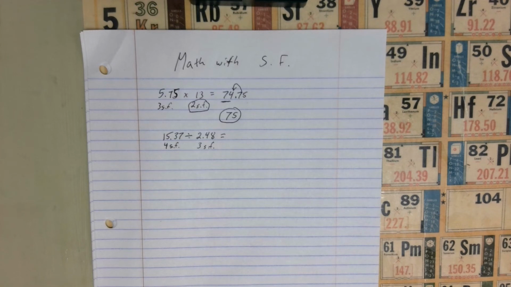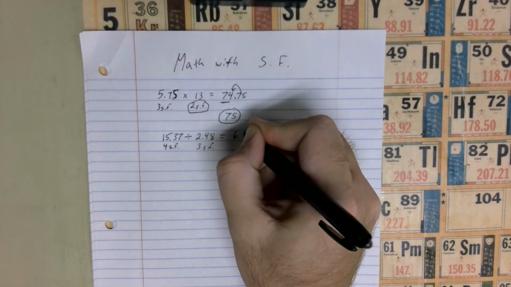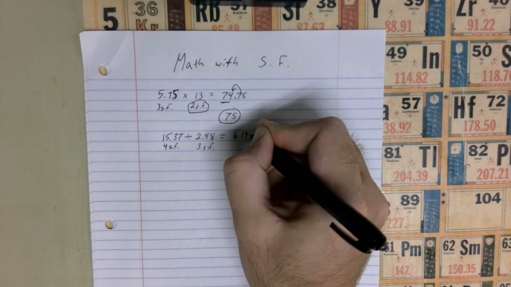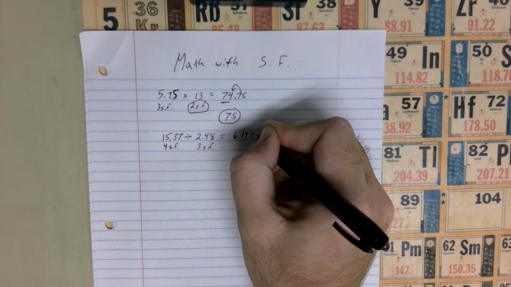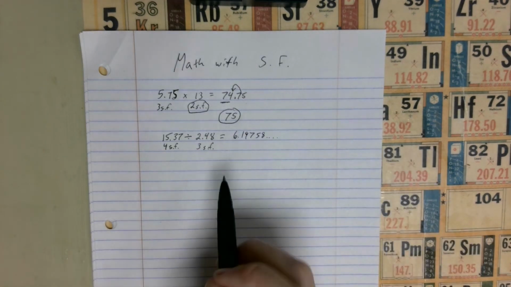Go over to your calculator. 15.37 divided by 2.48, and I get the number 6.19758, and so on. So how many sig figs should our answer have?